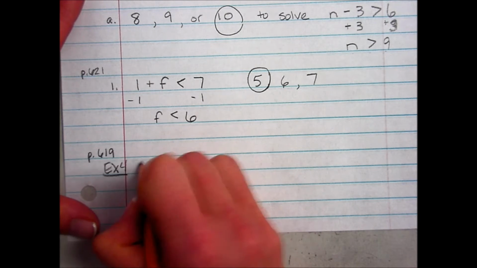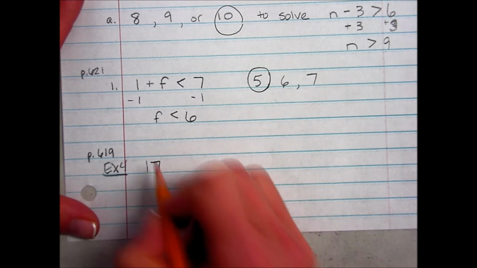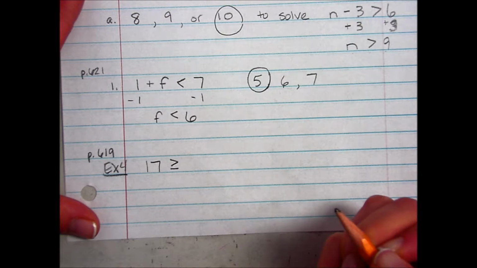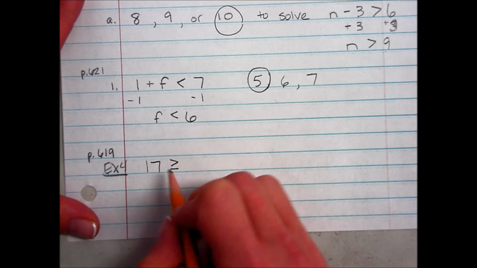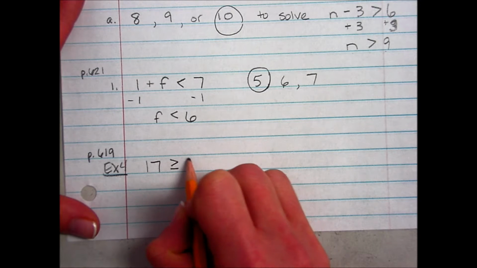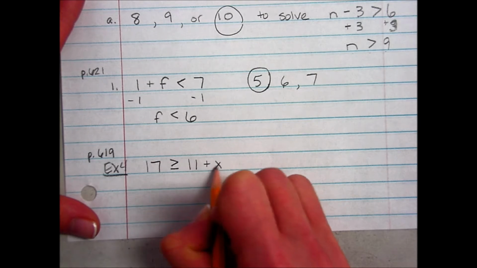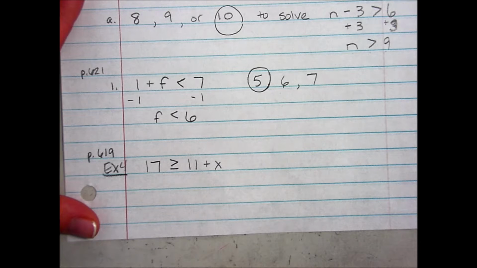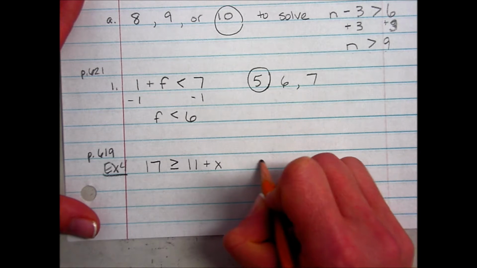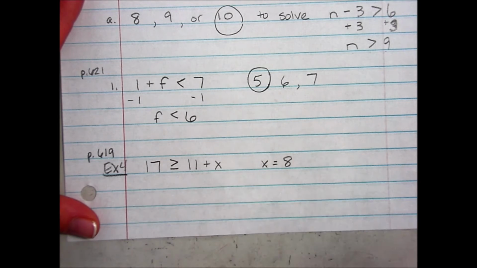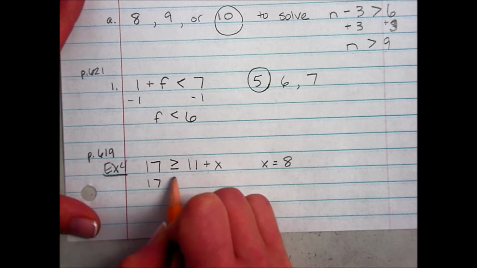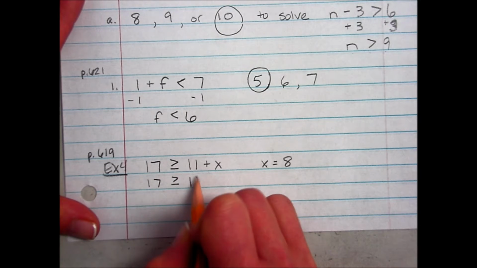So in example 4, we have 17 is greater than or equal to 11 plus x. Okay, and then they give us the solution. X needs to equal 8. And we're going to determine, is that a correct solution or not? So what we'll do is take this 8 and plug it in for x. So I'm going to write it directly underneath so I don't get confused.